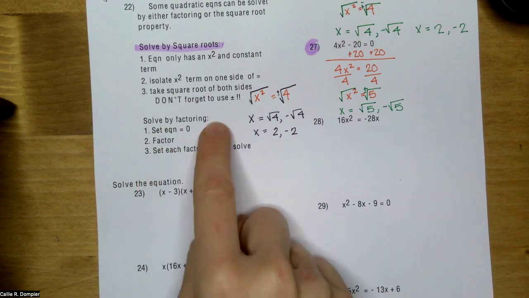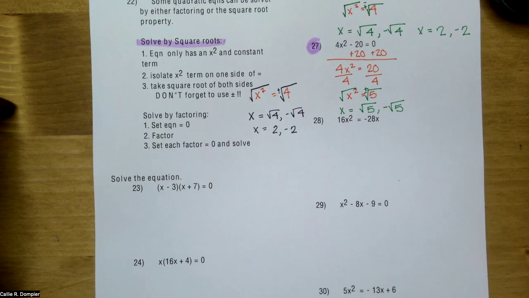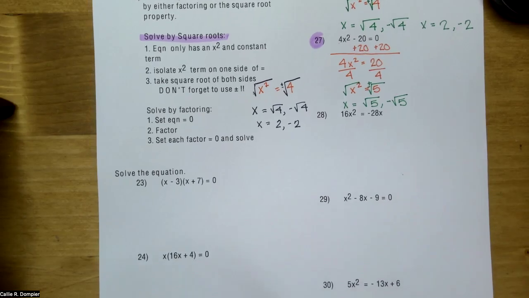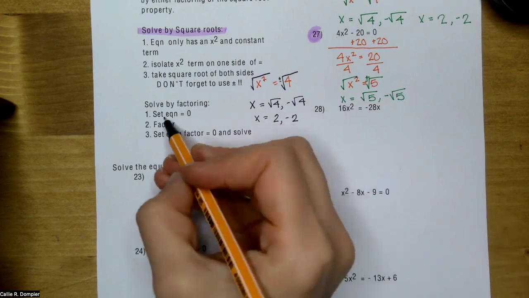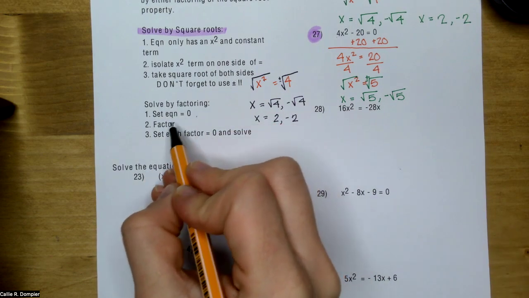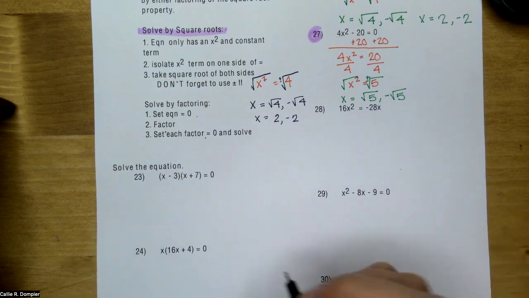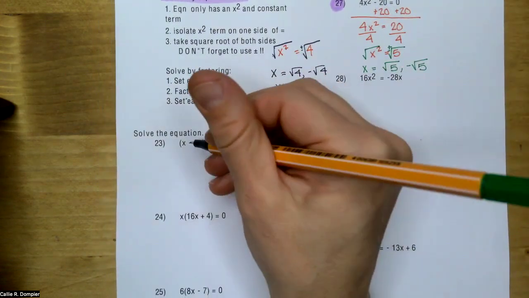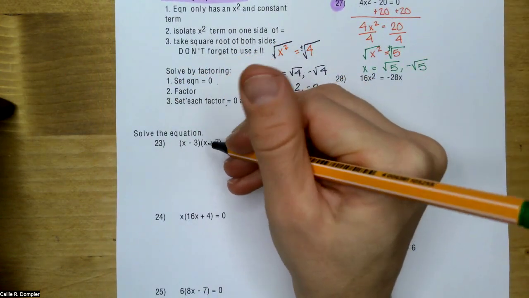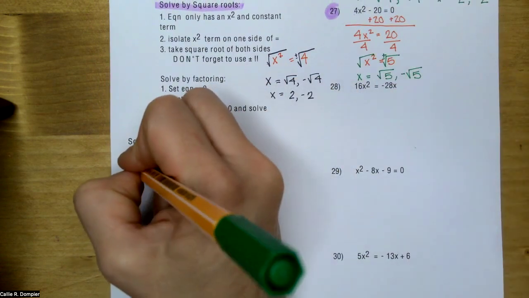If not, you can solve by factoring, by setting the equation equal to 0, factoring it, and then set each factor equal to 0 and solve. For number 23, it's already in factored form. Now we want to set each factor equal to 0 and solve. Why? Because if this is equal to 0, the whole thing will be 0. If this one's equal to 0, the whole thing will be 0. So that's how we show that it's true.